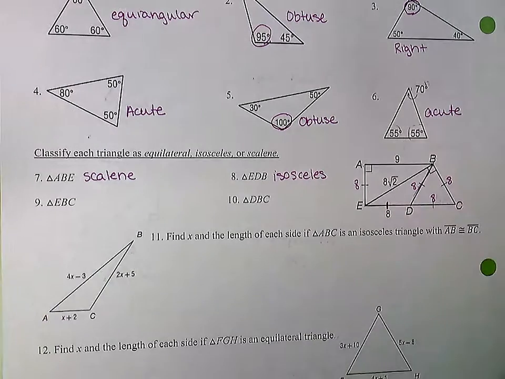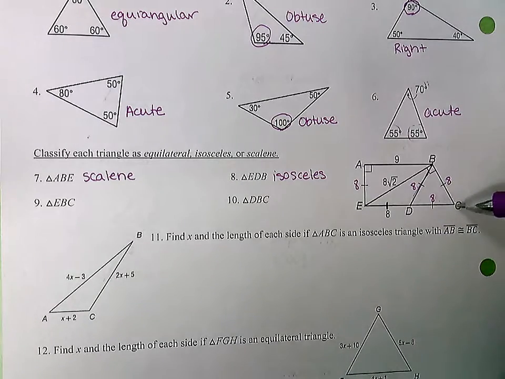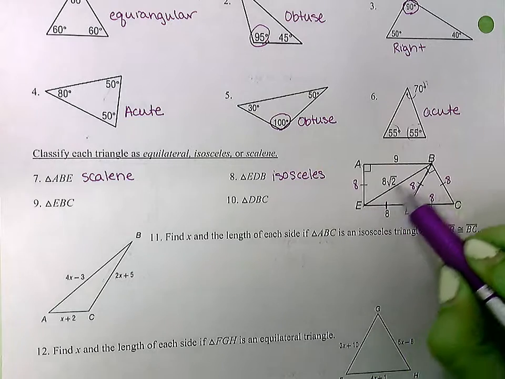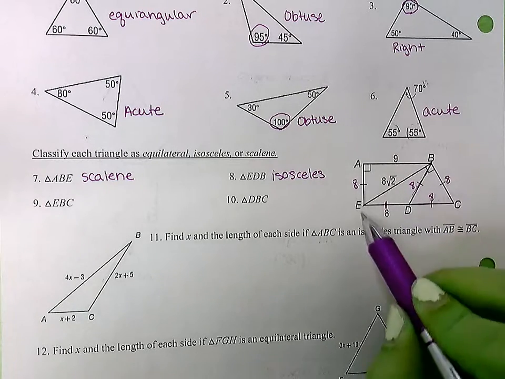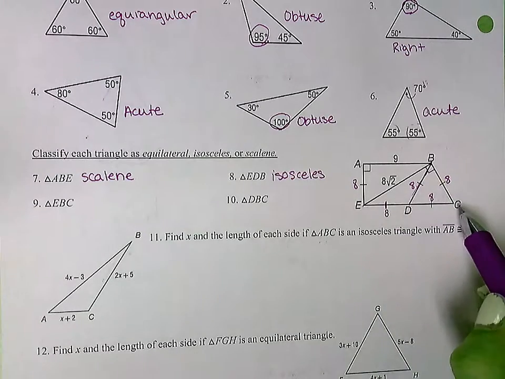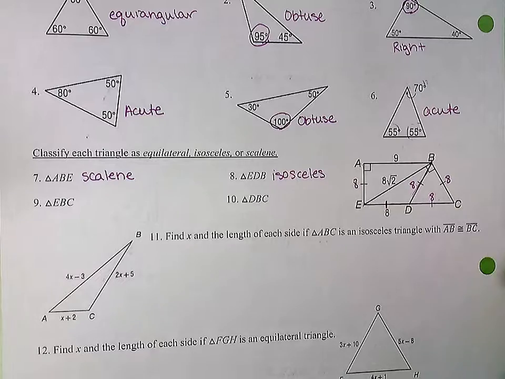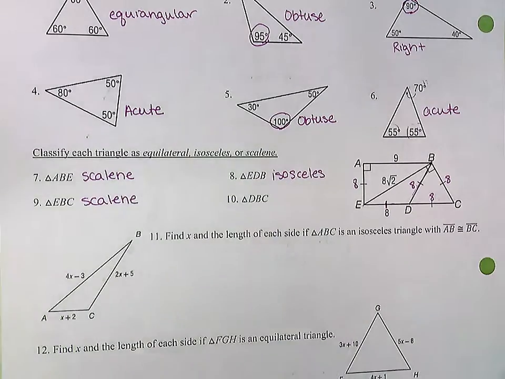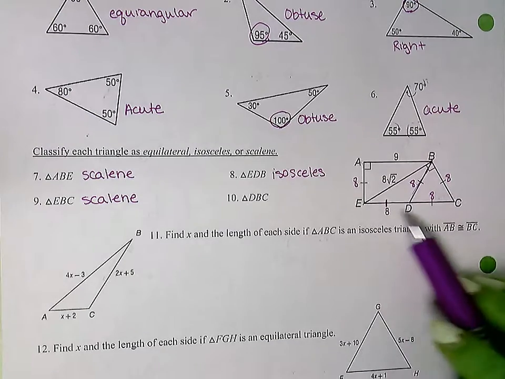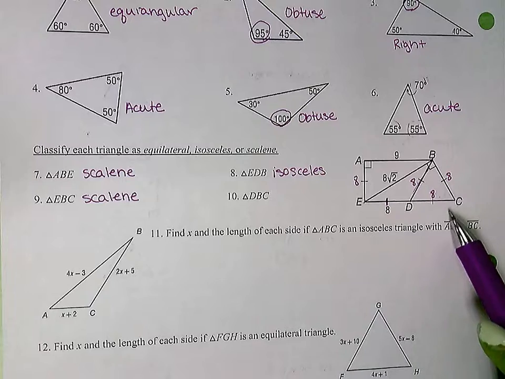Number 9, looking at triangle EBC. From E to B is 8 times the square root of 2. Then I have 8. And then E to C would be 16. All 3 of those sides are different lengths, so this would be a scalene triangle. To get that side, you'd have to add both of those together to get the total length.